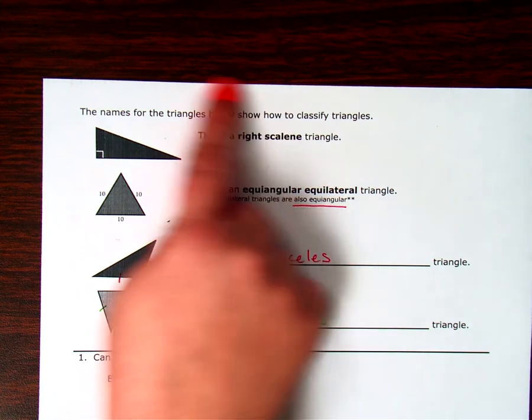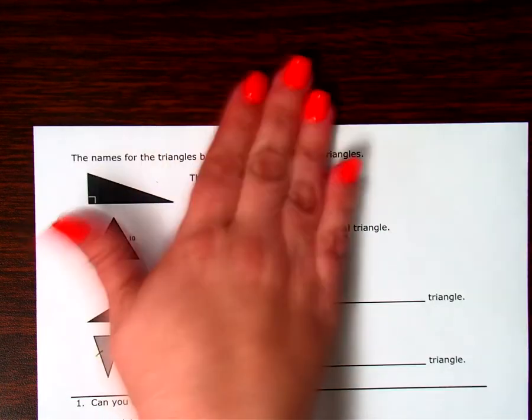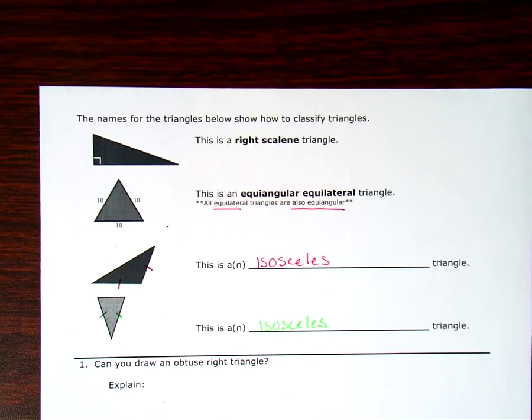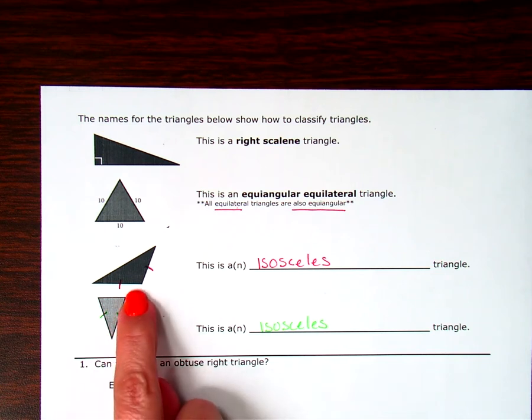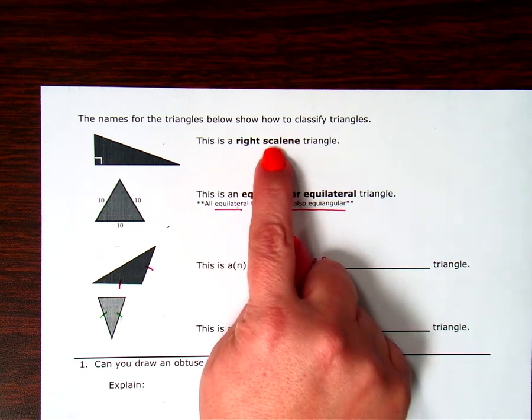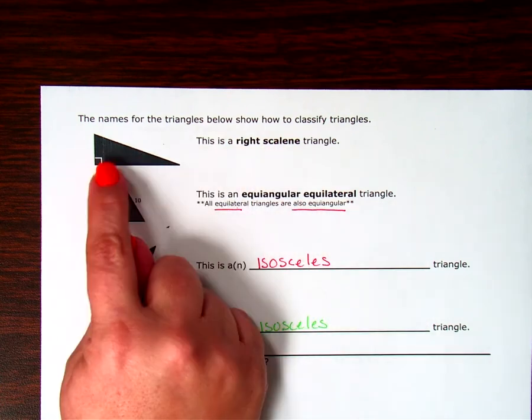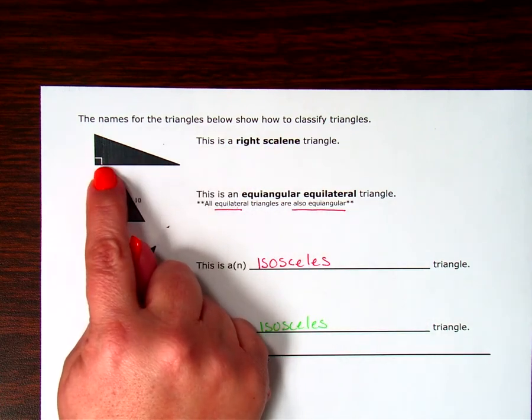But there's nothing in the directions here that says these triangles are to scale. So I can't call this isosceles acute because I don't have enough information. I can't call this one isosceles obtuse because I don't have enough information. If this hadn't told me it was scaling, then this one I could only call right.